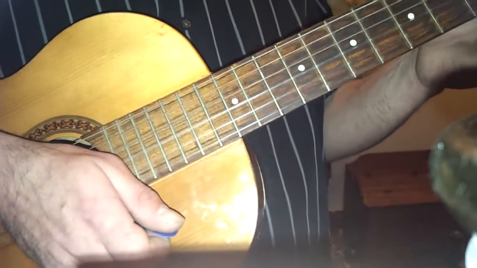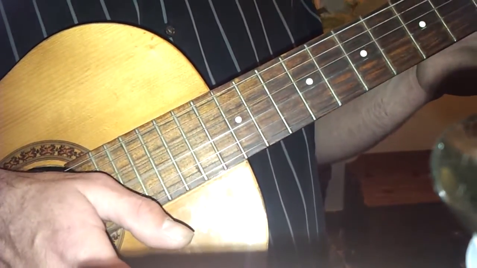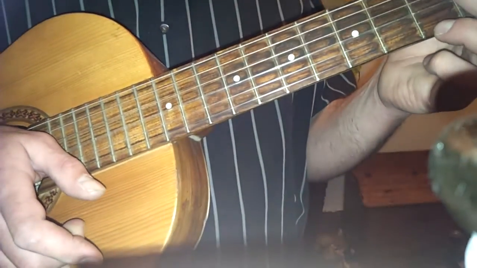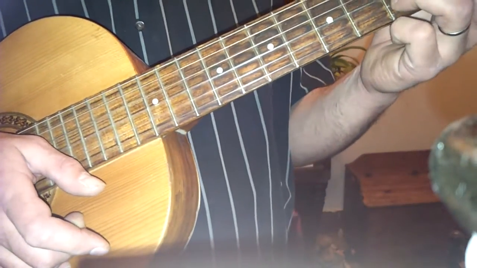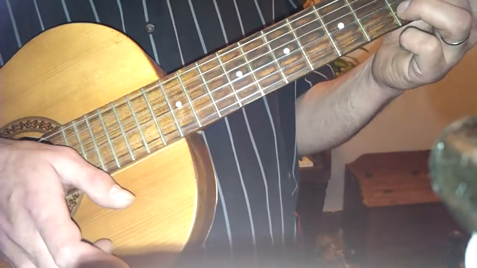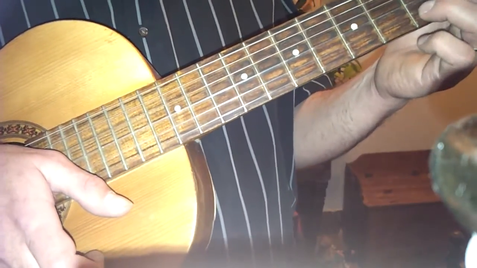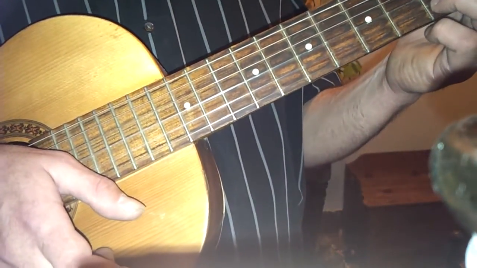And now if you're playing this song just yourself, I would recommend that you just play that pattern through this part of the song. That's how I would do it. I think it'll come out a lot smoother that way.